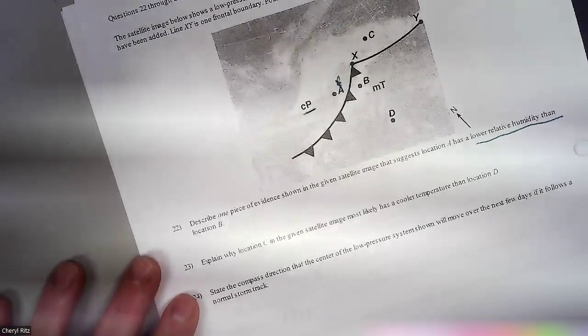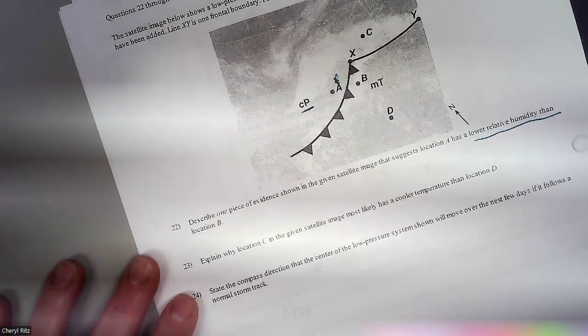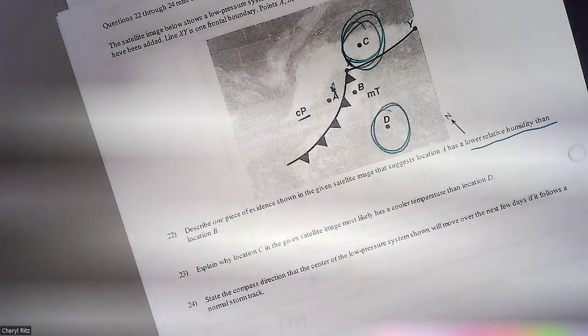And then, oh guys, you really missed the ball on 23. Why is C colder than D? Hey, where is D? Where? You can actually see it on the map. Florida. I don't know exactly where C is, but I see that C is more north of Florida. That was really the black and white truth there. C is more north than D.